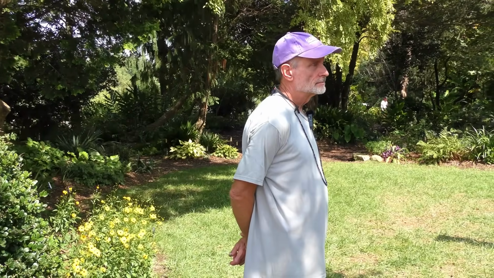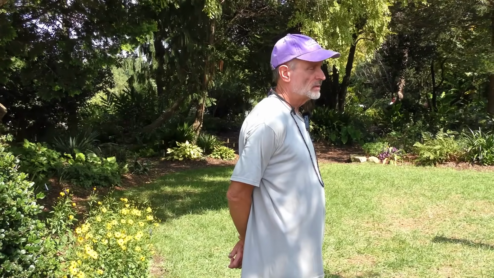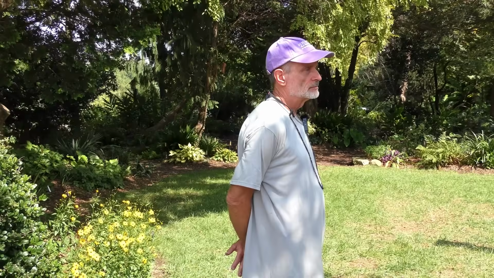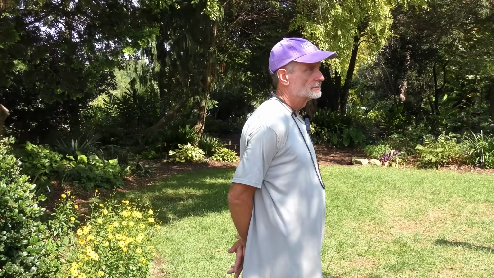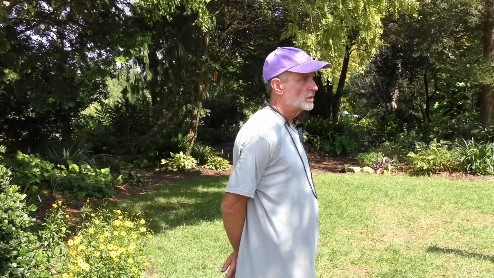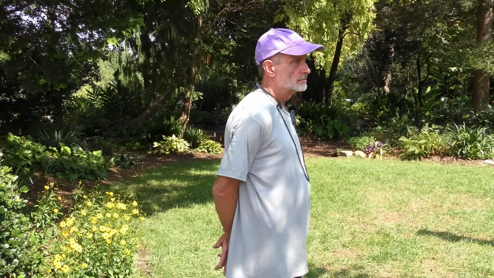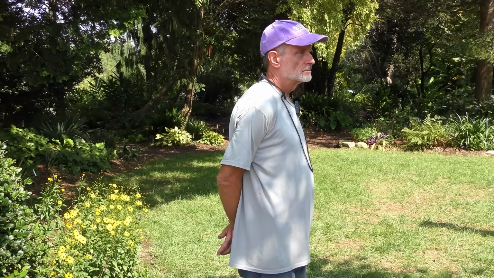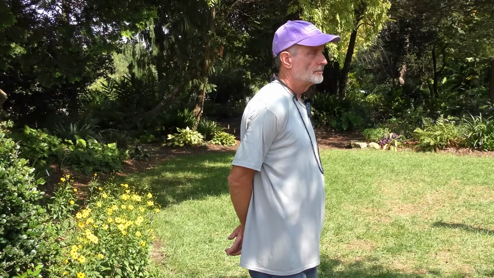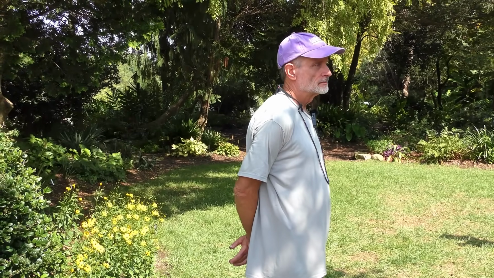So this is the bed I've got, and it had spreading juniper in it. But I didn't do the cutting off of the crepe myrtle, and now it's gotten a lot bigger and shadier, and a whole lot of the spreading juniper died, leaving big roots.